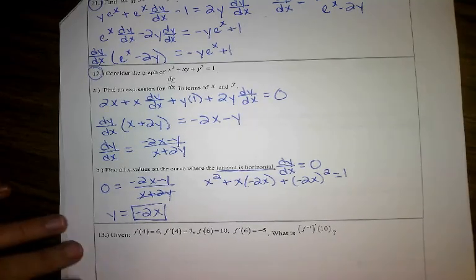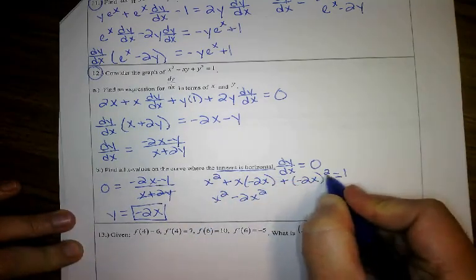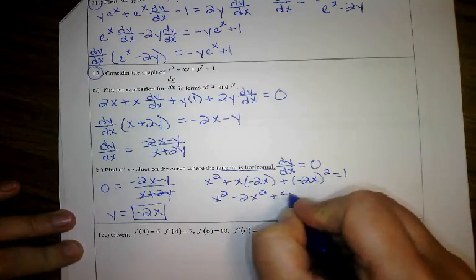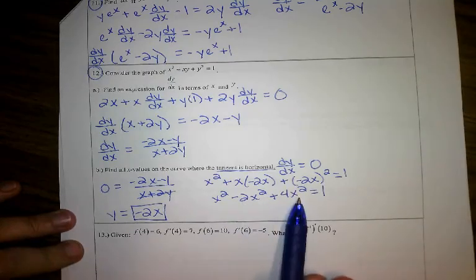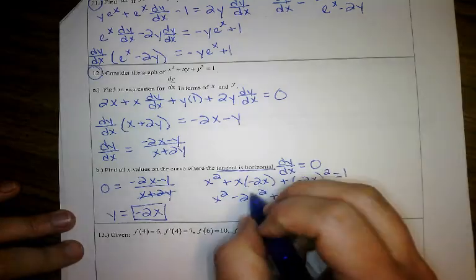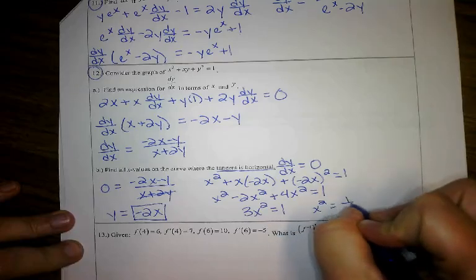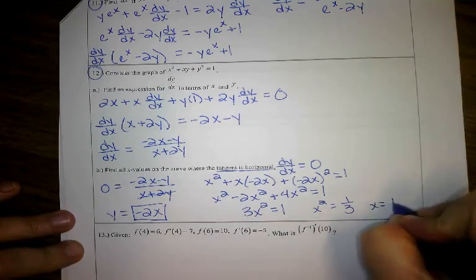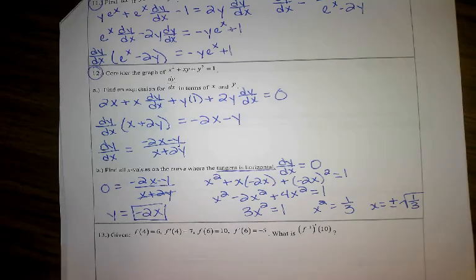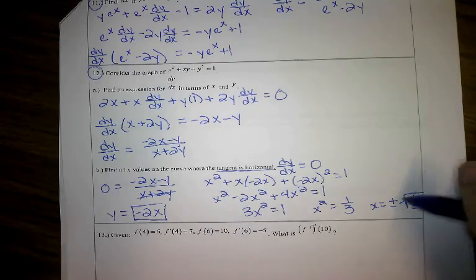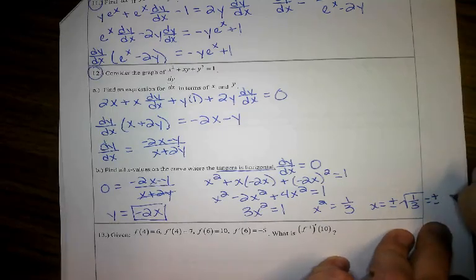So let's simplify a little bit here. This is going to be negative 2x squared. This will be 4x squared. So that's going to be negative 2x squared plus 1 more is 3x squared. Divide by 3 and square root it. When I square root, it'll be plus or minus the square root of 1/3. And there's all the x values. So I guess we have two x values, positive square root of 1/3 and negative square root of 1/3. Or you could also put plus or minus 1/√3. That would be the same answer.